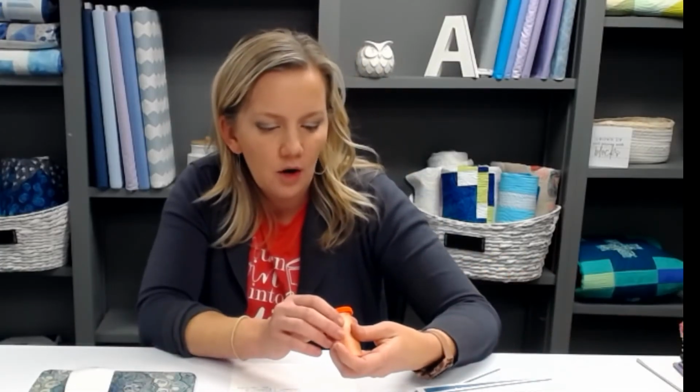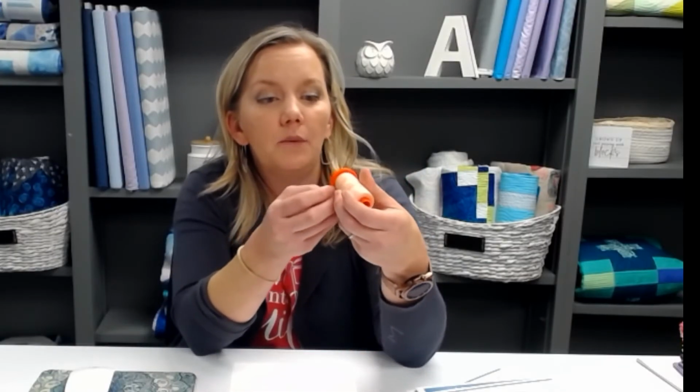Good question, Barb. You have a thread from a good company, but it doesn't specify the weight. Should I toss it or assume that it's 50 weight? It should say on it somewhere, even if it's not super obvious. Like Aurifil, it doesn't say 50 weight on here, but it does say 50/2, and I know that the 50, I think, means 50 weight.